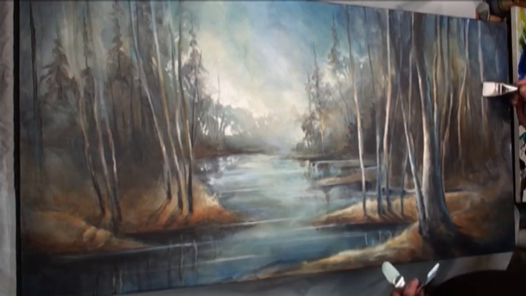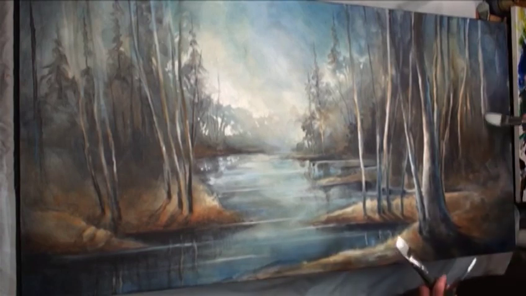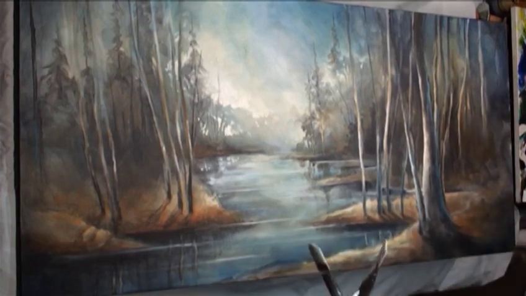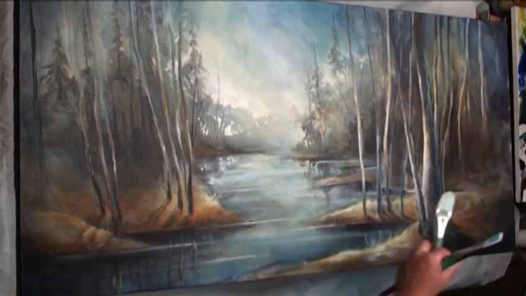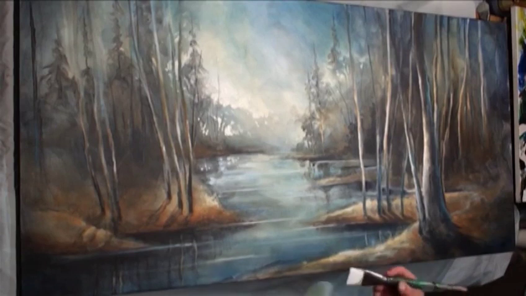Just real tiny little ones in the background. That's where that sunlight sneaks in between the trees and so on. There's always a little bit of light sneaking through somewhere, and it's really nice to emphasize that.